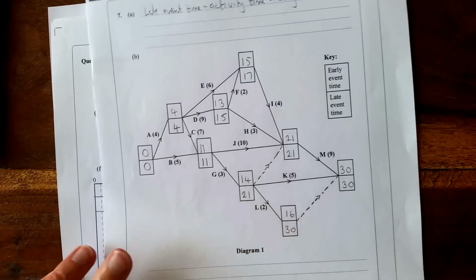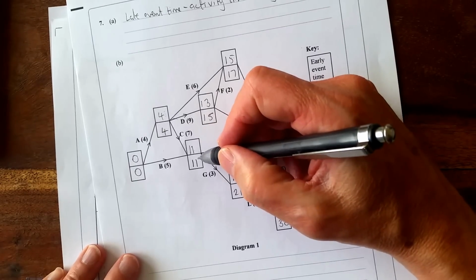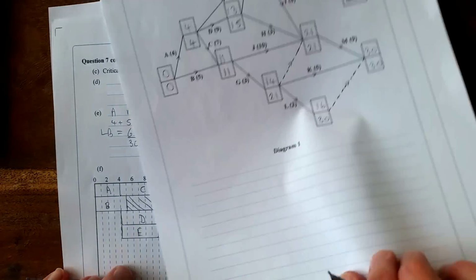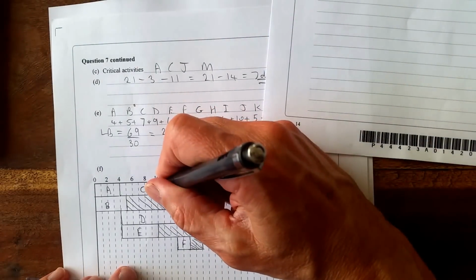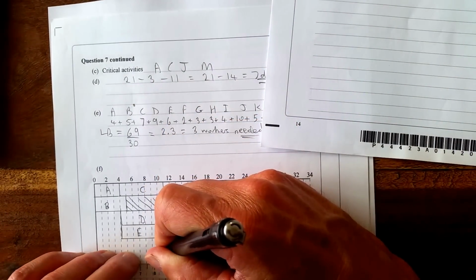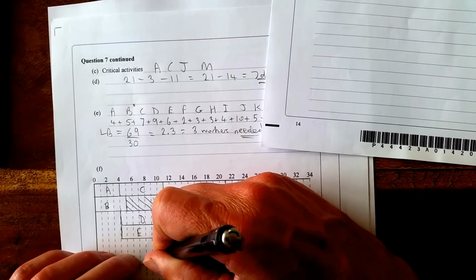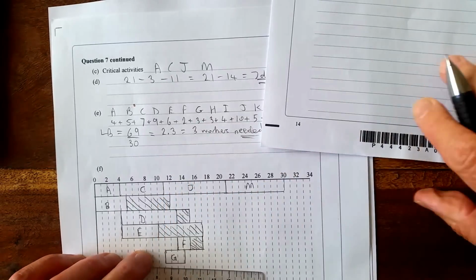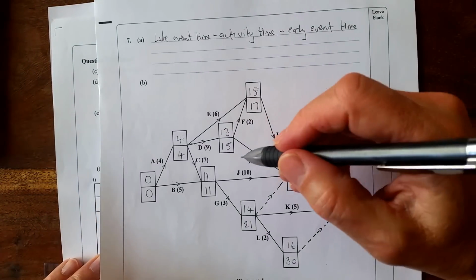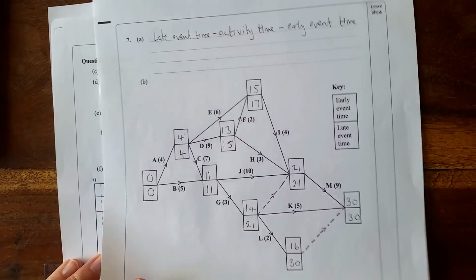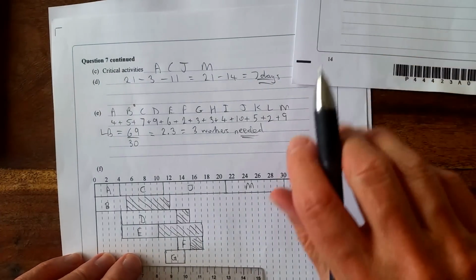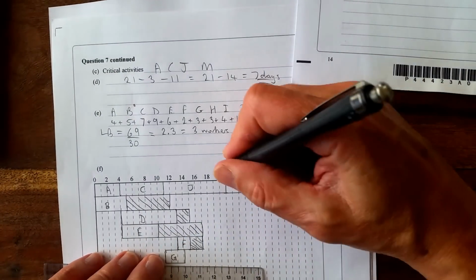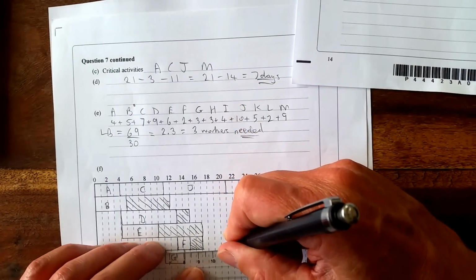G has an early start of 11 and a duration of 3. And the float, let's see, latest finish 21. So that goes up there, 21 down to there.